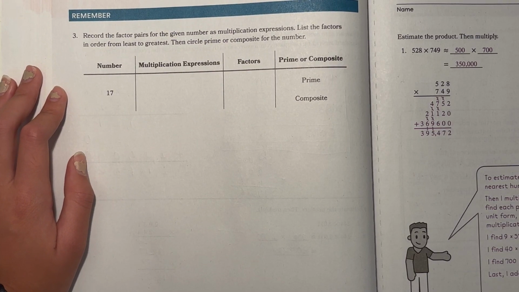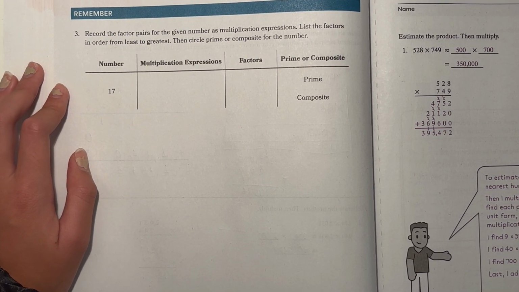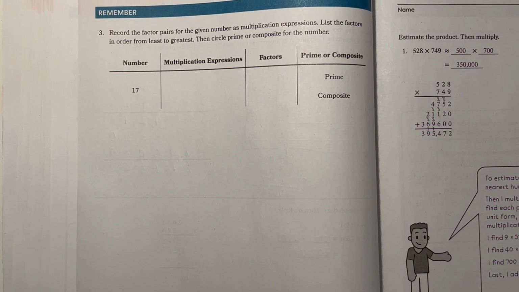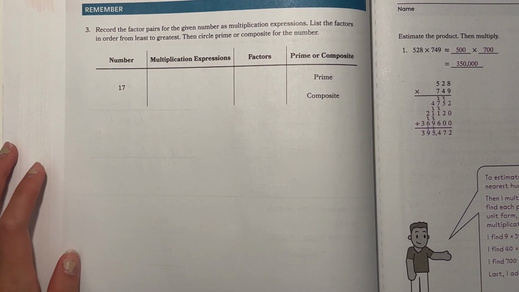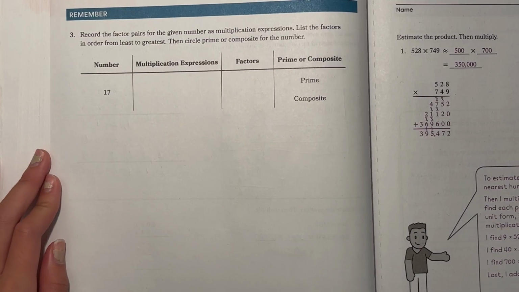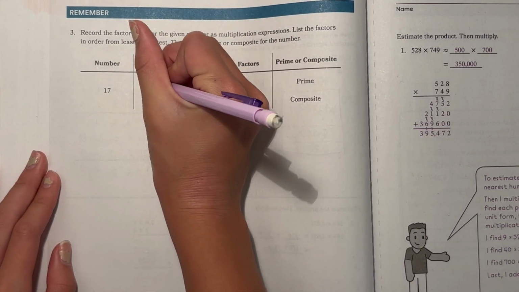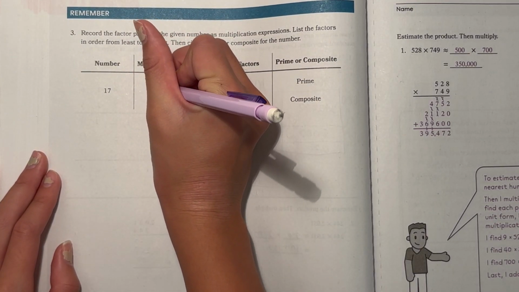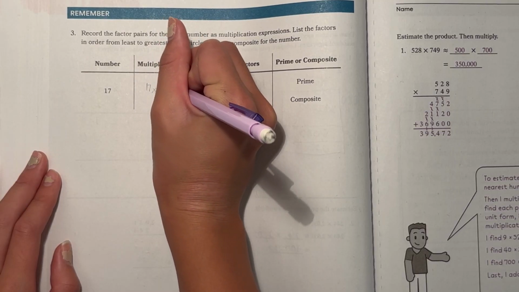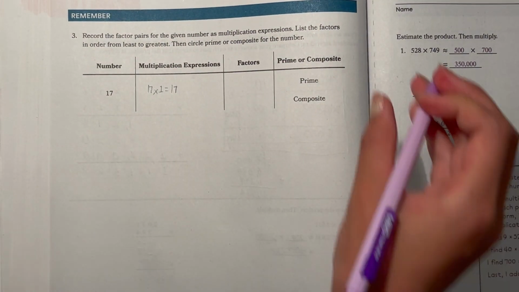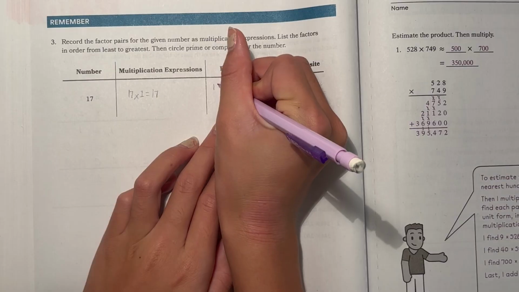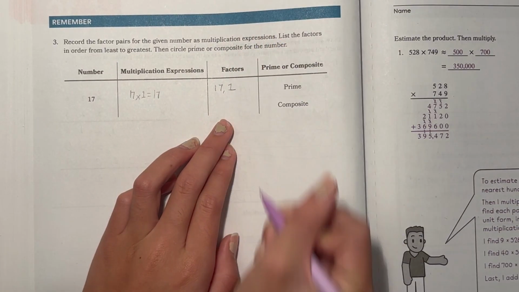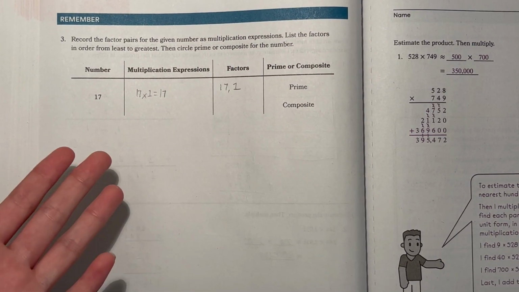So the multiplication expressions. For 17, the only multiplication expression we could do is 17 times 1 equals 17, which means the only factors are 17 and 1. So this means that it's prime.